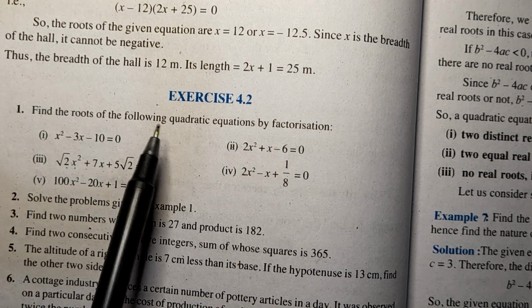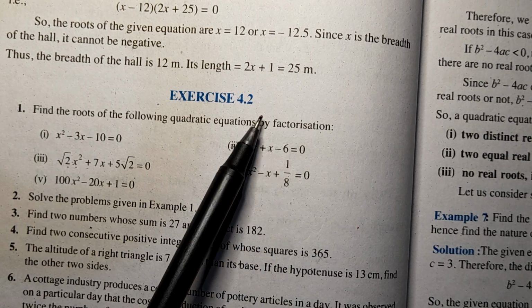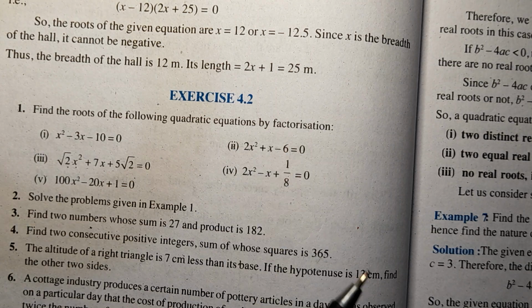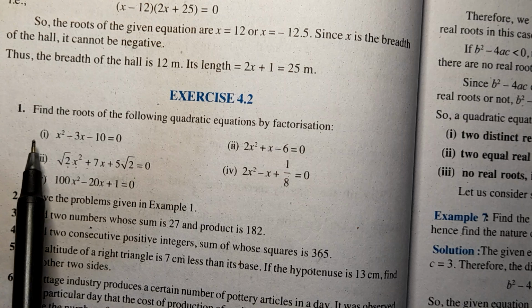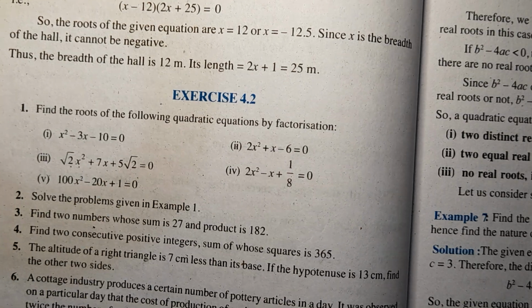Find the roots of the following quadratic equations by factorization. By factorization, it means by the middle term. Question number 1, Roman number 1: x square minus 3x minus 10 equal to 0. We have to find the value of x, which means we have to solve this equation.